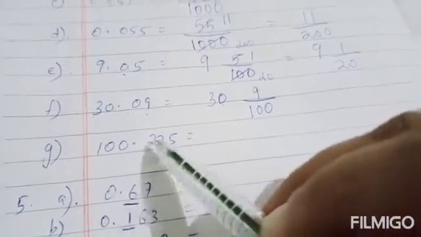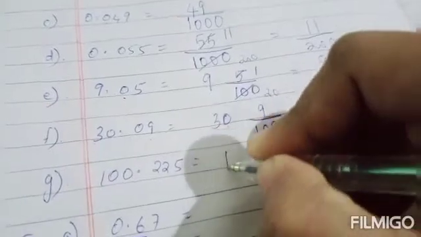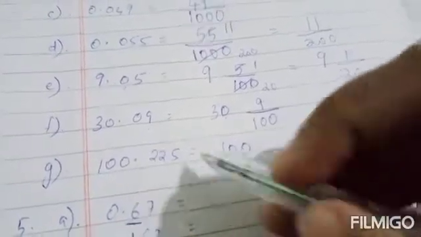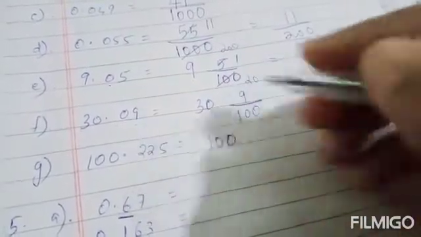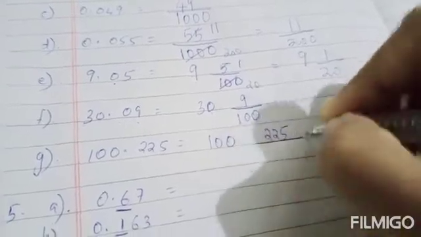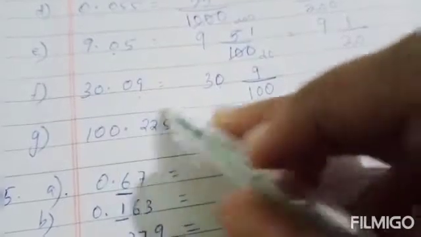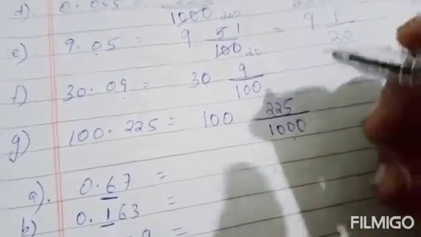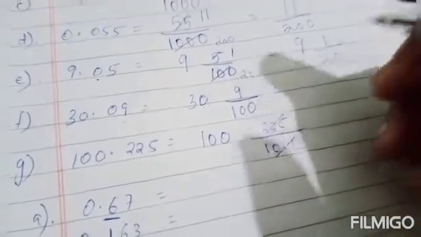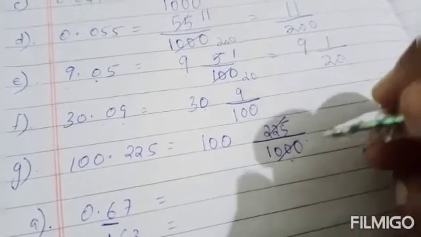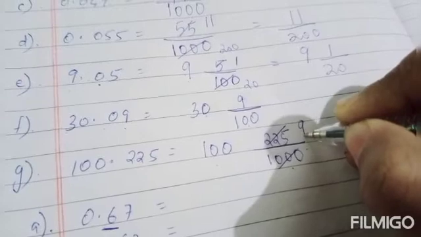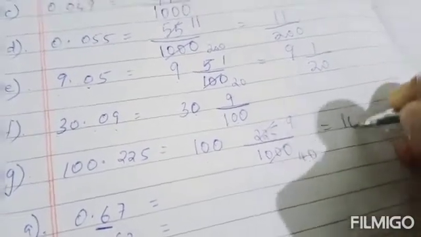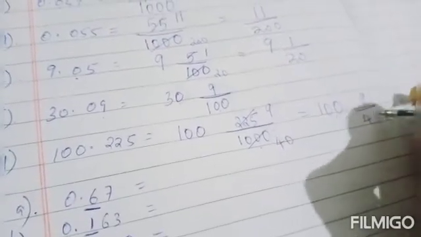Next G, 100.225. This 100 you write as the whole number of the fraction. Now after the decimal point 225, 3 digits are coming. So this 225 you write in the numerator. What will come in the denominator? Here 3 digits are coming, so in the denominator it will be 1000. 100 225 by 1000. Now this will go in 25. 225 and 1000 will go in 25. 225 divided by 25 is 9, and 1000 divided by 25 is 40. So the fraction is 100 9 by 40.